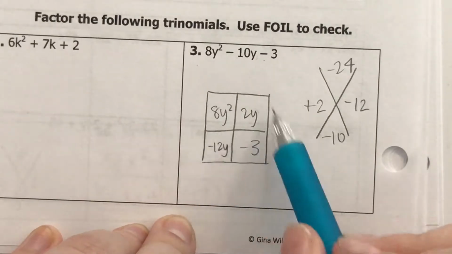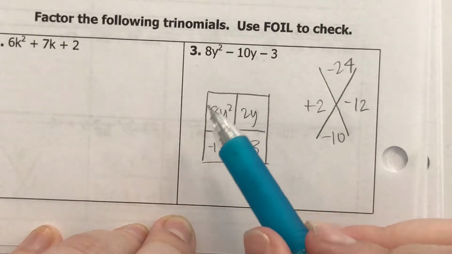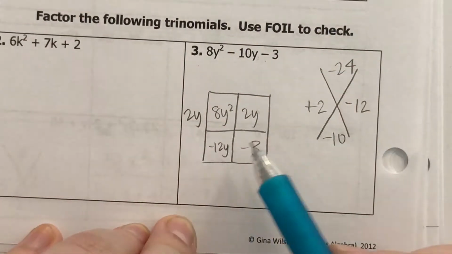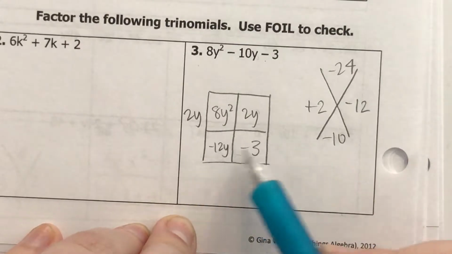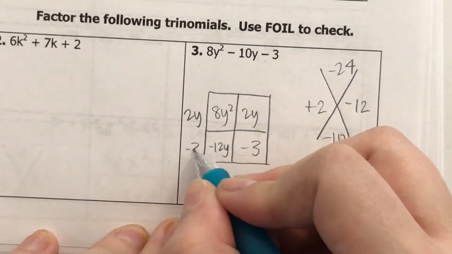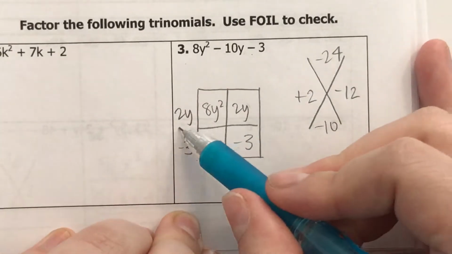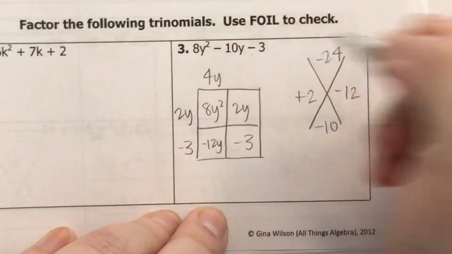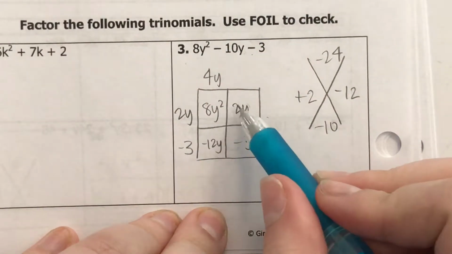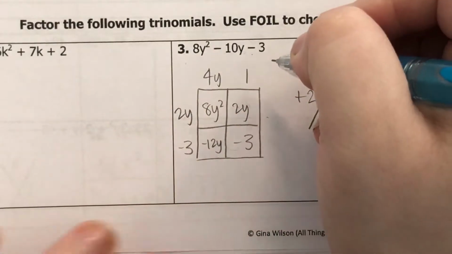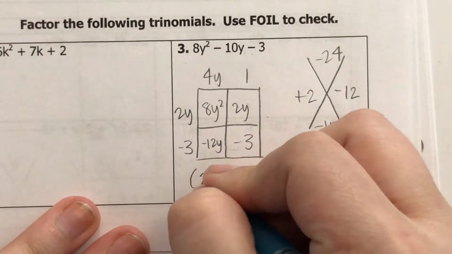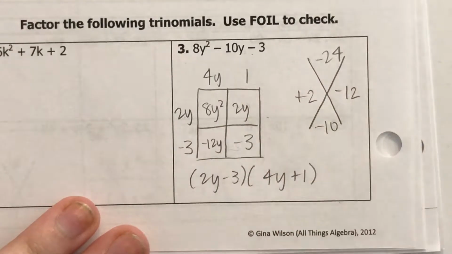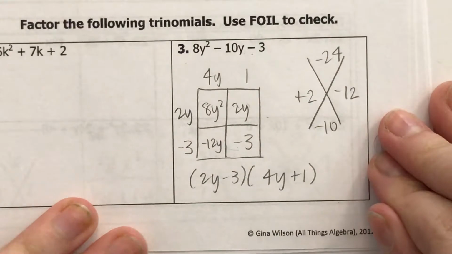Okay, so let's think. What do these two have in common that I can take out? Hopefully you thought 2y. Okay, what do these two have in common I can take out? Negative 3. And then how do I get from here to here? I have to multiply by 4y. Then how do I get from here to here? A 1. Look at that, we have our factors. So we have 2y minus 3 and 4y plus 1. Okay, and that's our factored form.